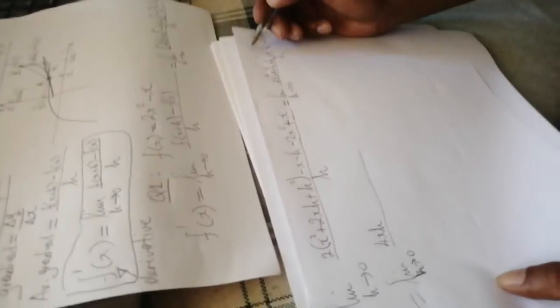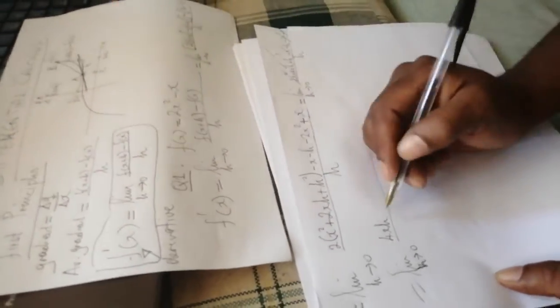Then I am left with those terms there, 4xh plus h squared. What happened to the 2 here?